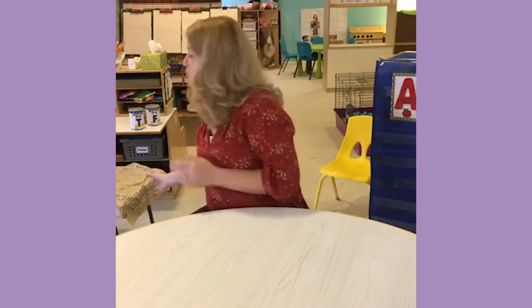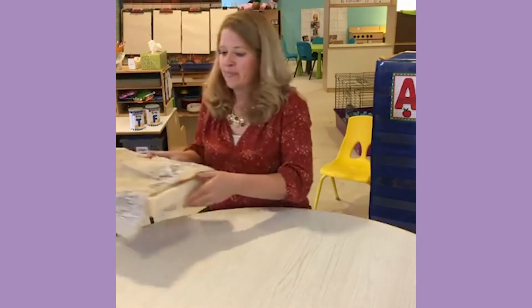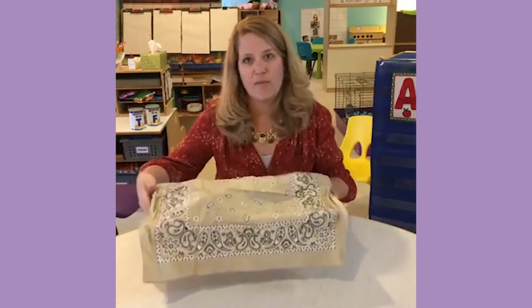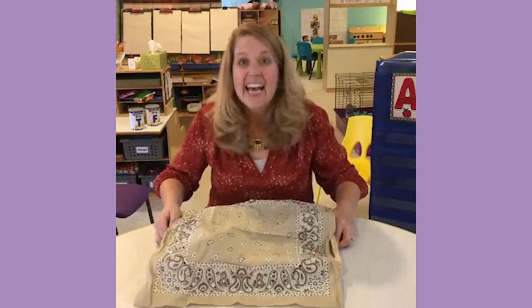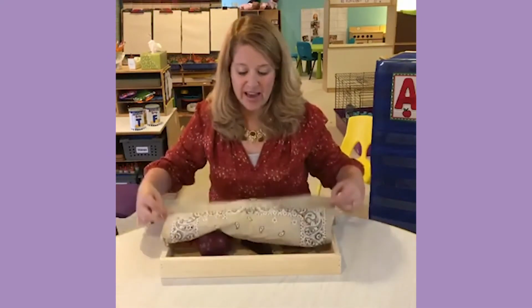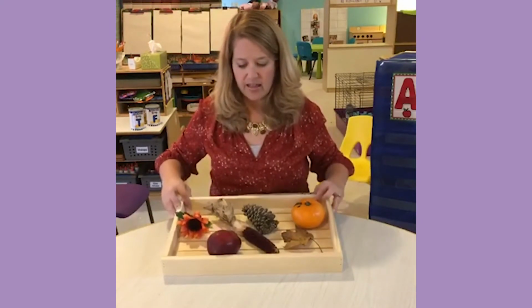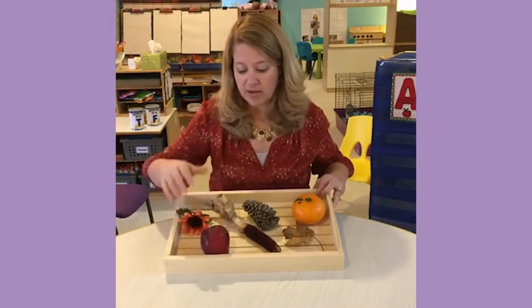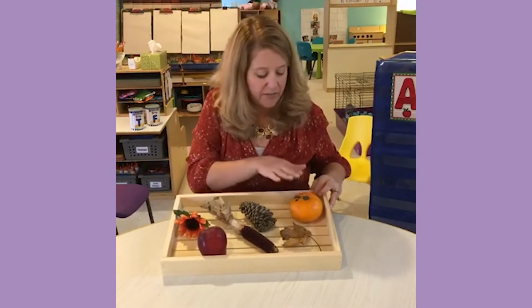Here's another one of my favorites, and we also use this for every unit, no matter what. I bring out this tray covered with a bandana, and they get so excited about what in the world could be under here. And so I'll show them. Boys and girls, on this tray, I have lots of things that have to do with, and if we've been studying fall, they'll probably say, look, they're all fall things. And we'll talk about what I have.